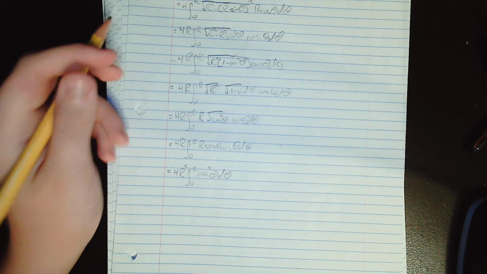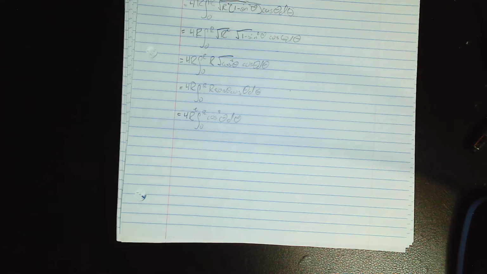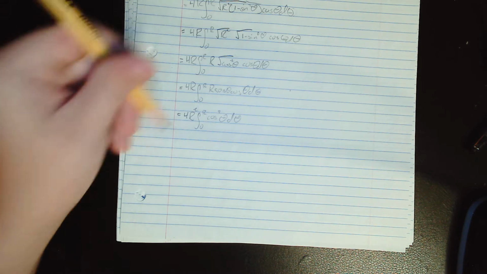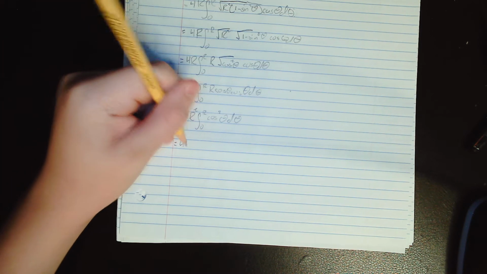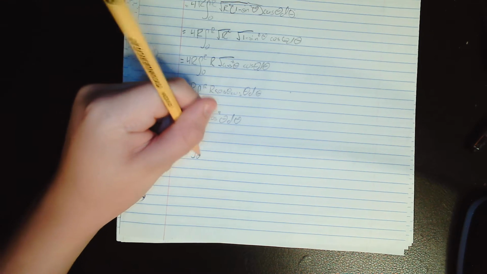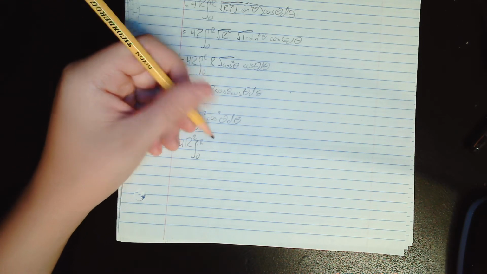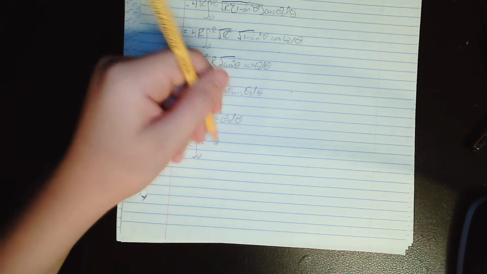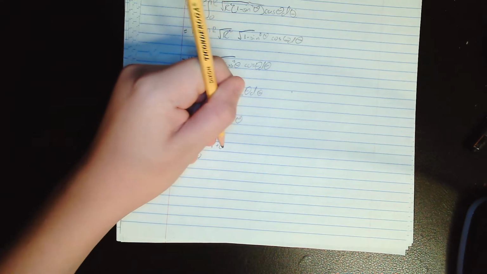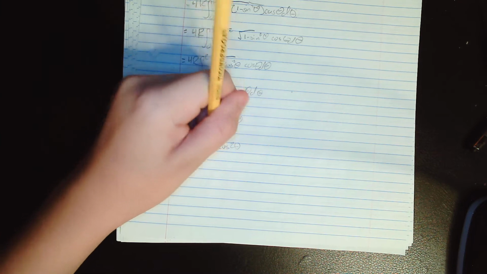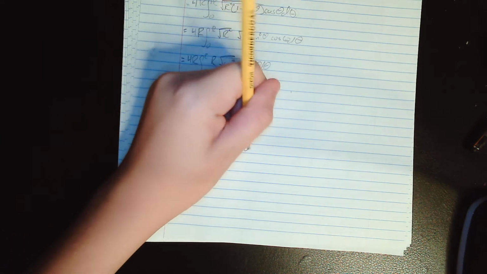Now, again, we have another trig identity swap. If you've seen my previous videos, you'll know that the cosine squared of theta can be turned into 1 plus the cosine of 2 theta over 2 d theta.